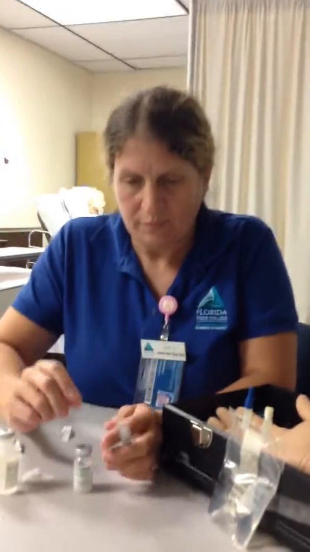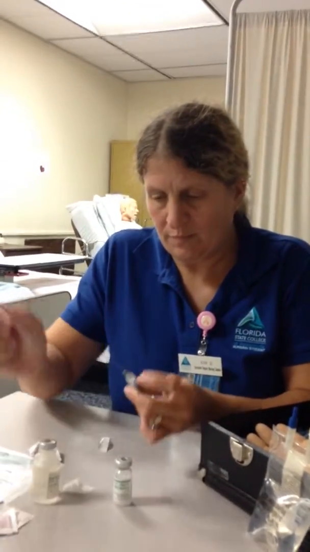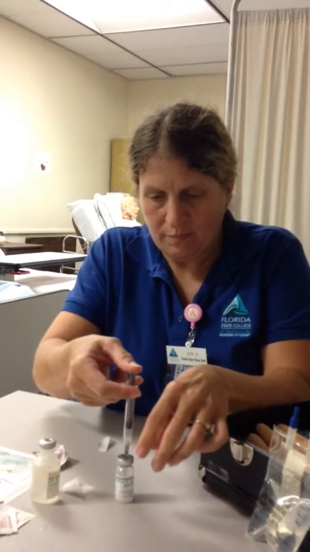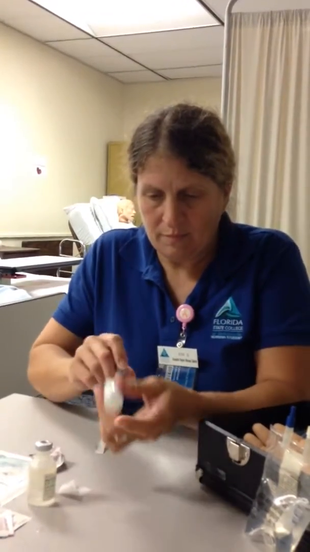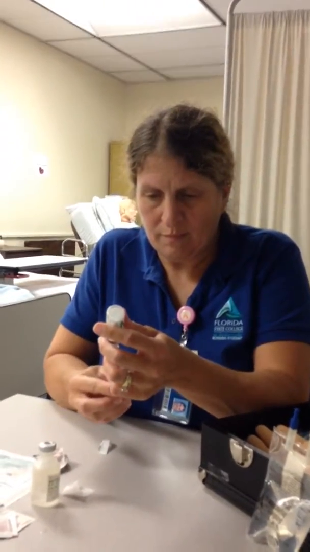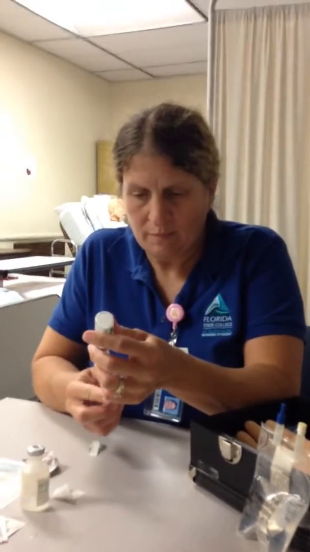This is a 100 milliliter bag. Again, I check my insertion site that there's no swelling or redness. I'm going to ask Mr. Miles if he's doing okay. I'm going to ask him if he has any headache or nausea, and I'm going to come back in 10 to 15 minutes to double check on him, and I am going to document. This is completely sterile.